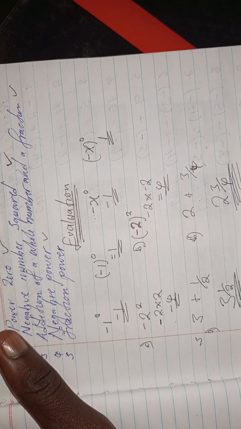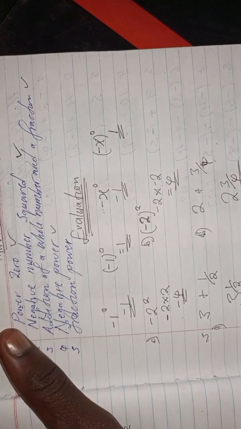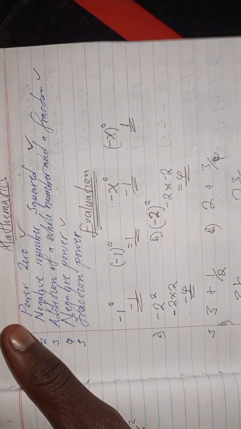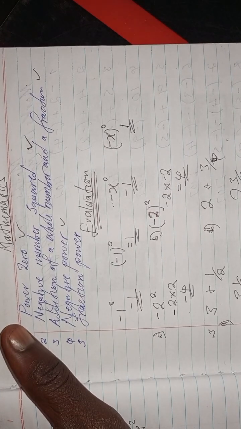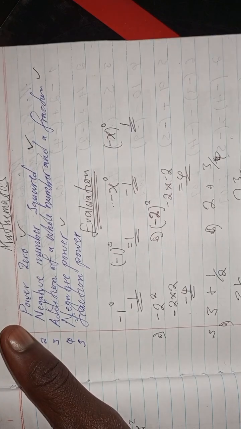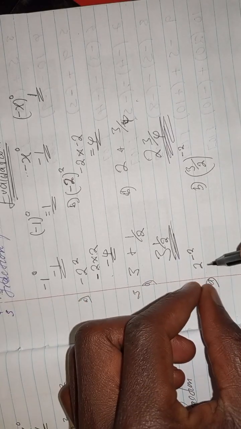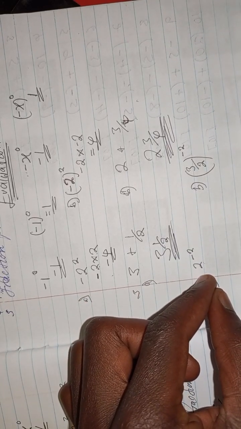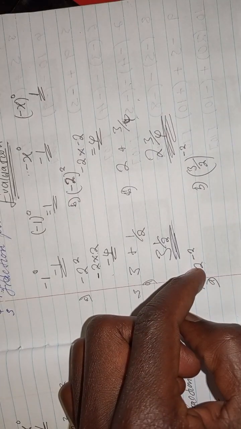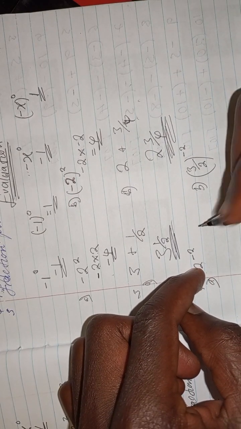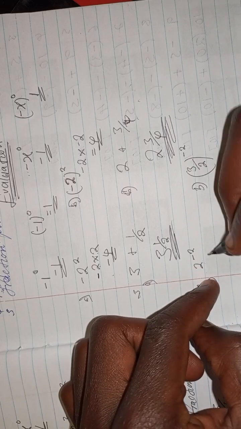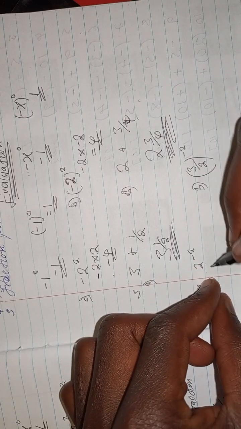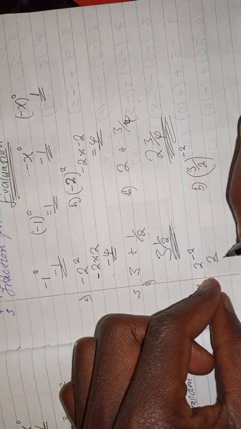So 2 is a whole number, so this is going to be our example A. Then B, we are going to have a fraction. So we are going to have 3 over 2 inside the brackets and power negative 2. So here what it means is, where we have a whole number, we have to follow step 1, which says make this whole number into a fraction. So to write a whole number into a fraction, we all know that we are going to say 2 over 1.